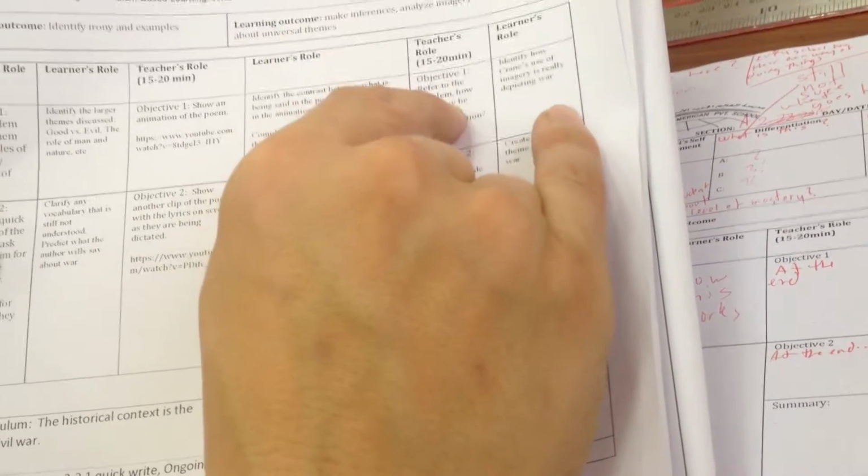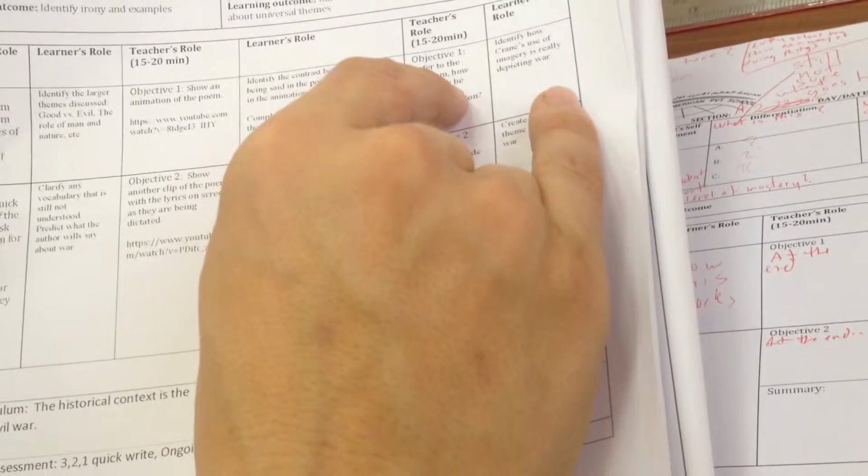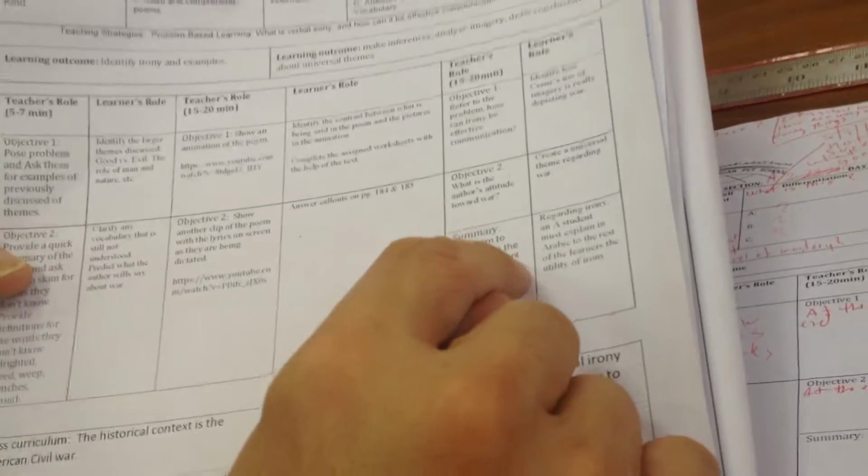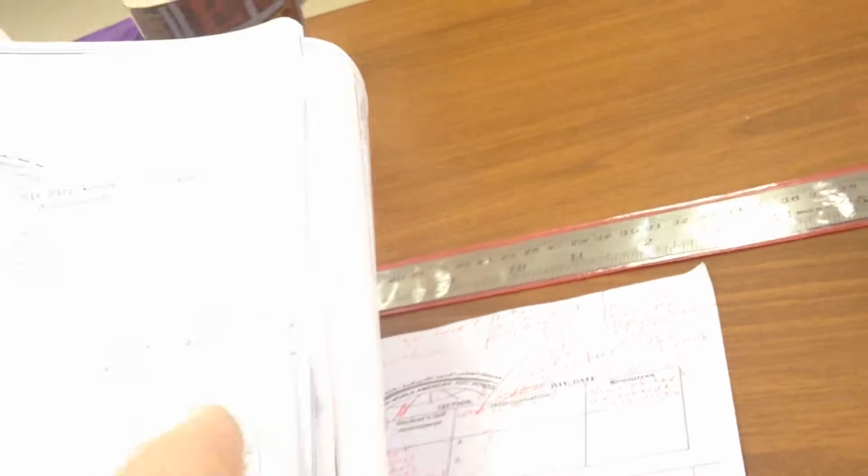And then for the last part, I want to bring them back to drive the point home to our original problem, and tell them how irony can be effective communication. That's like summing up. Yes, but it's a little different than here. I'm leading the summary here. You still have another objective to cover after this first one, right?